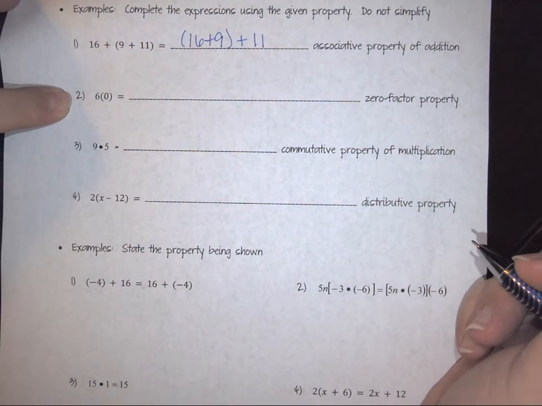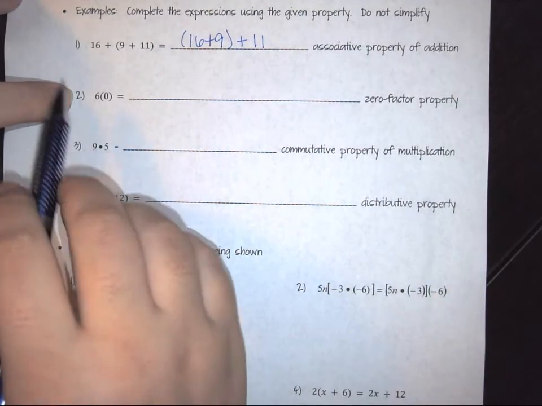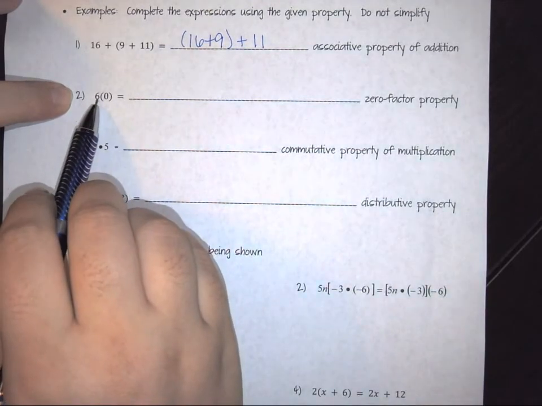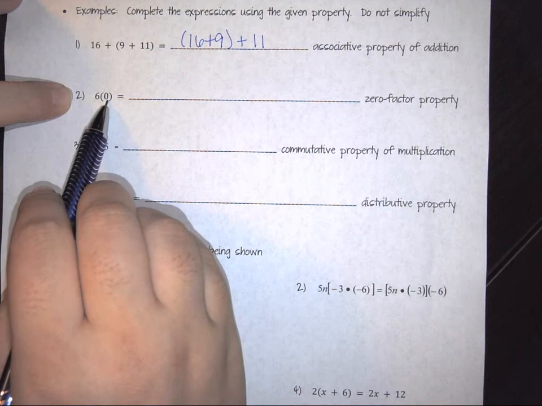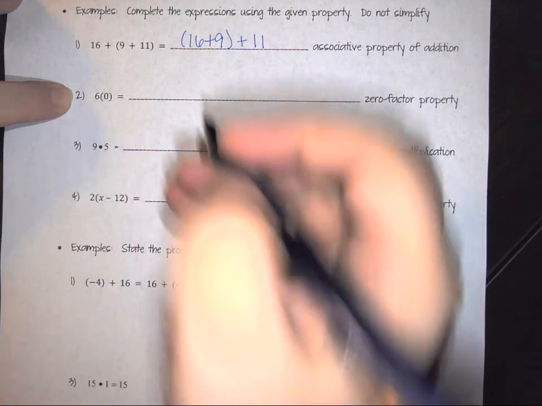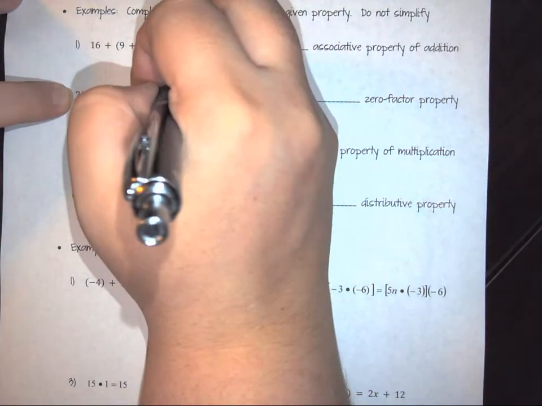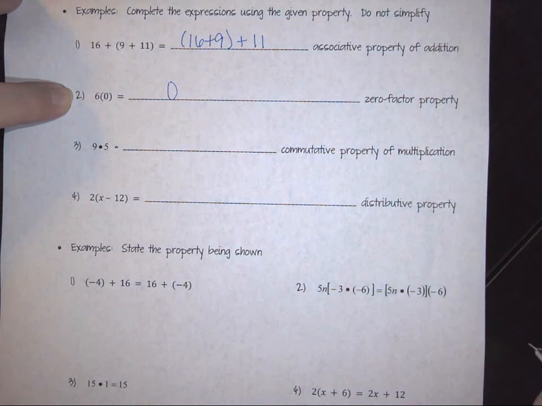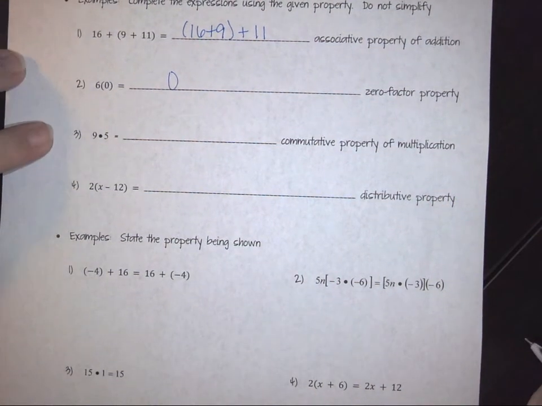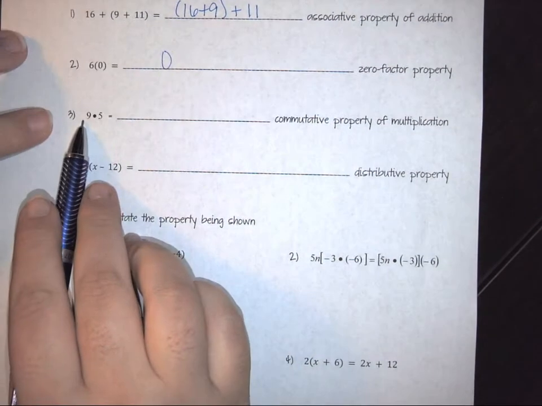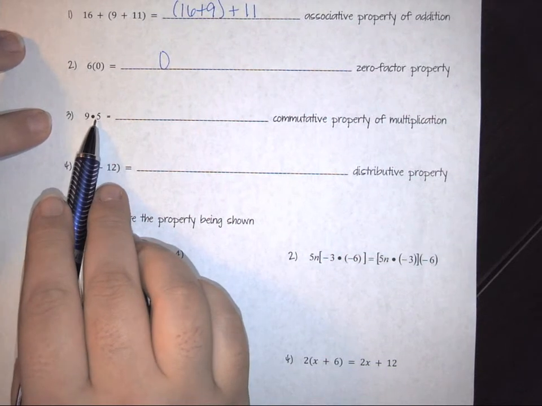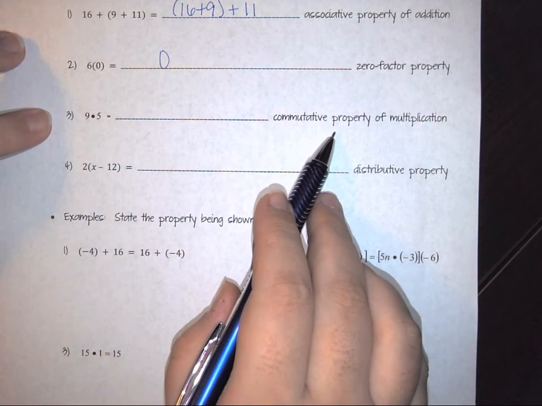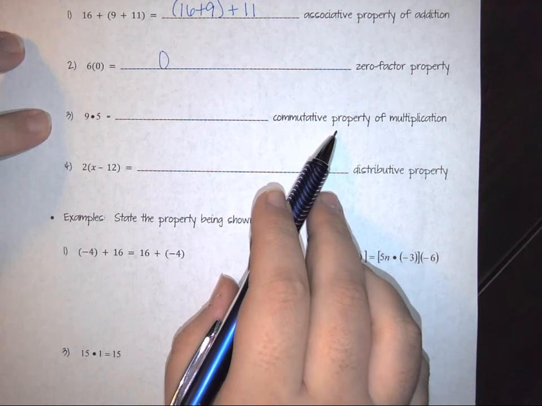The zero factor property says if I have some a times b and it equals 0, then either a or b was 0. Therefore, the zero factor property says that this result is 0. Here I have 9 times 5, and I want to use the commutative property for multiplication.